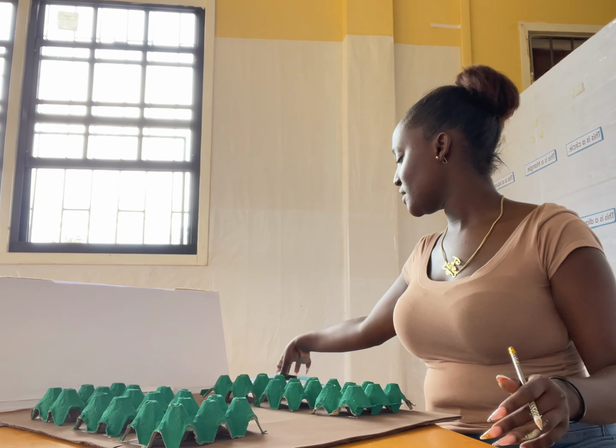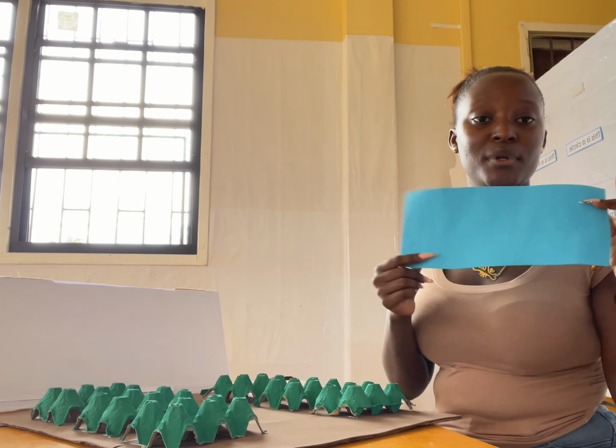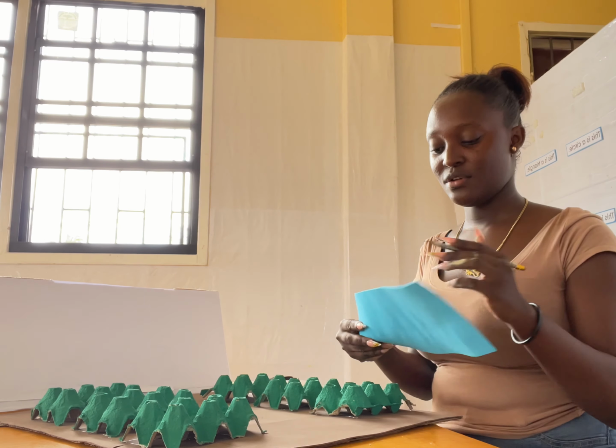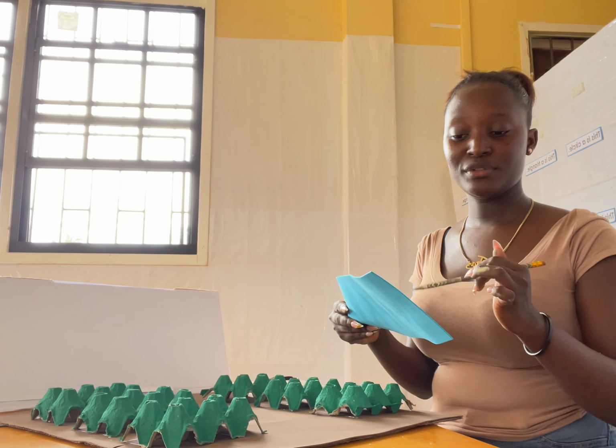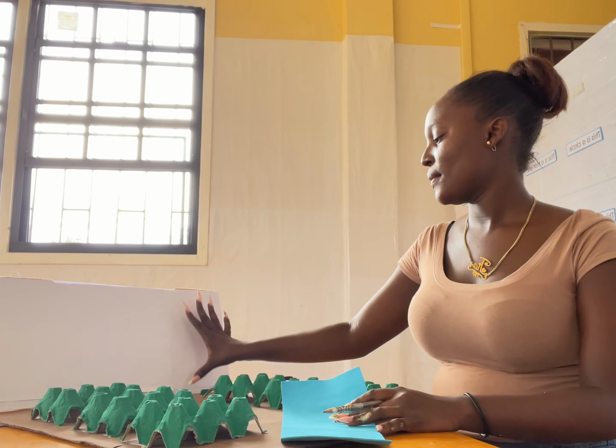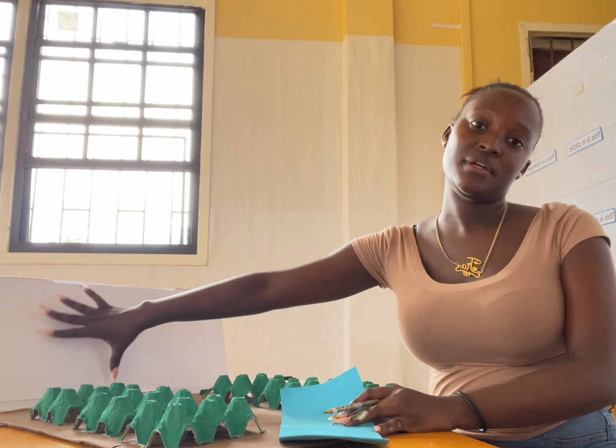So now I'm going to take my blue foam and draw out some clouds and cut them out and paste them at the back here.